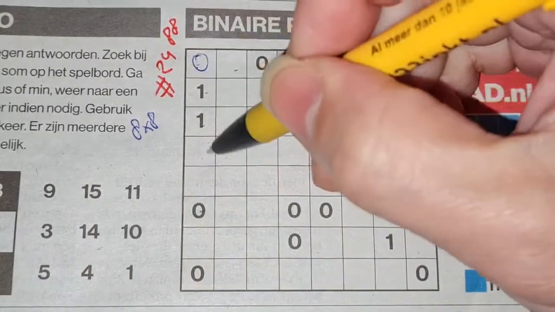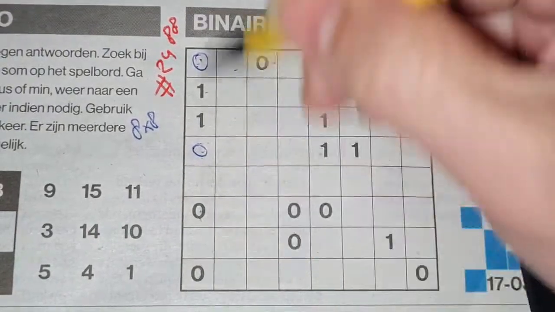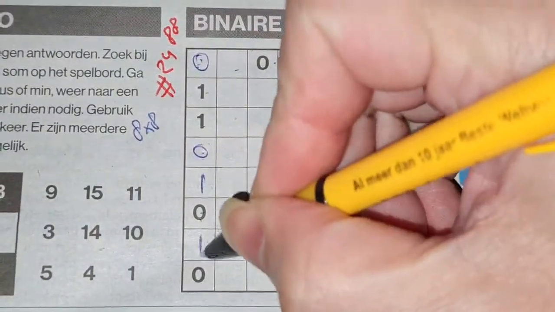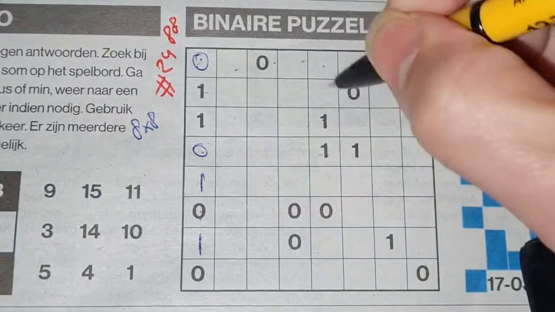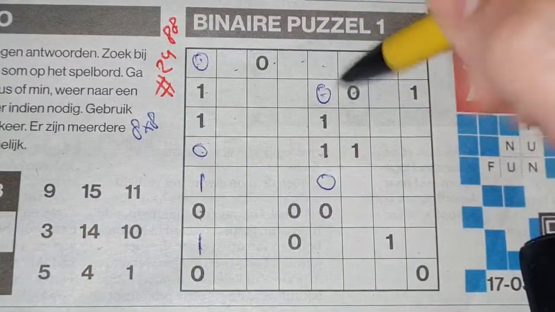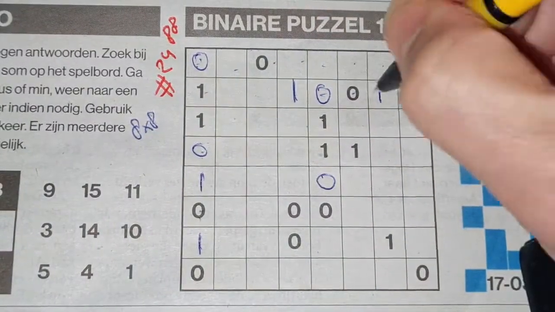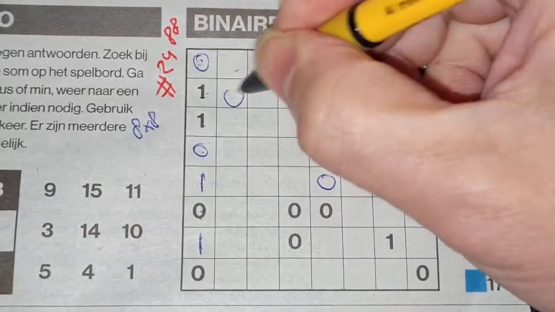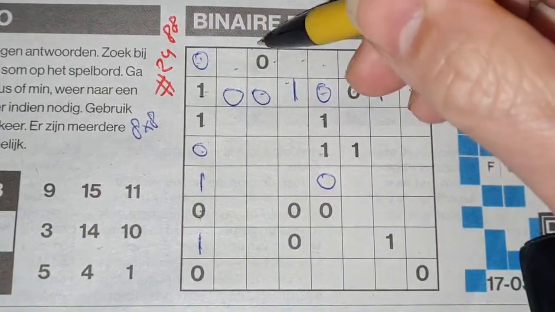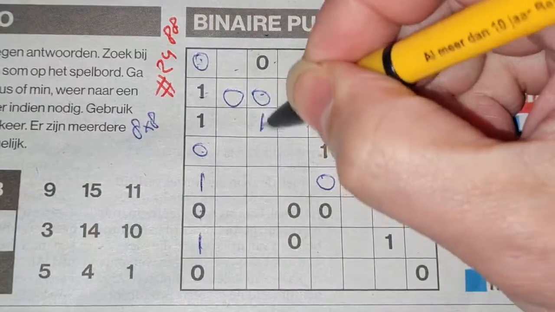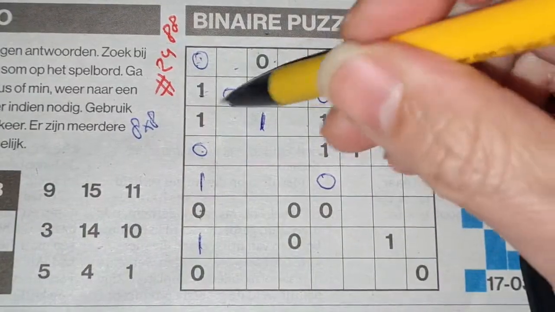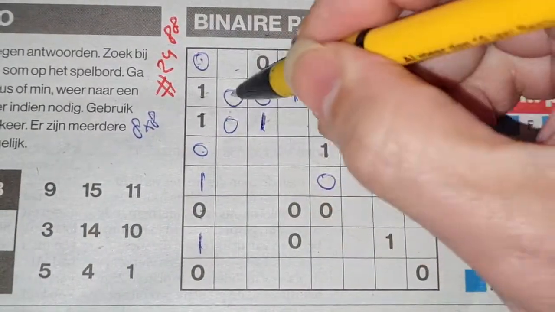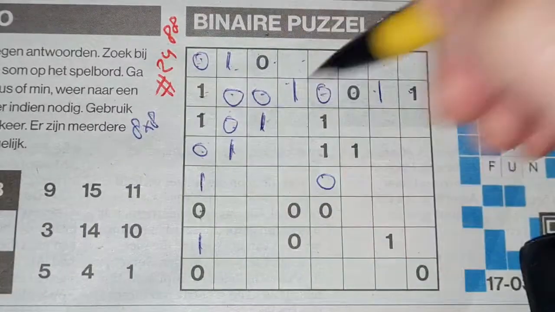Double one, here an O, there an O. Now we have 4 O's, so the rest are ones. Alright. Double one, here no, there no, double O, here one, there one. We have here 4 ones, so the rest are O's. Alright, double O, here one, there one. Between 2 ones comes an O.